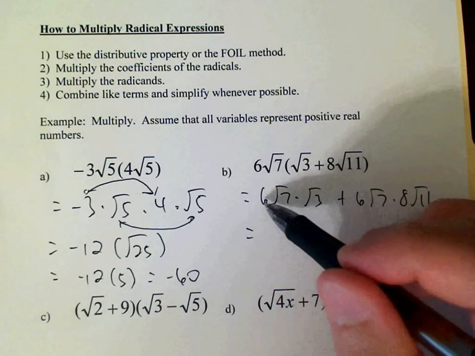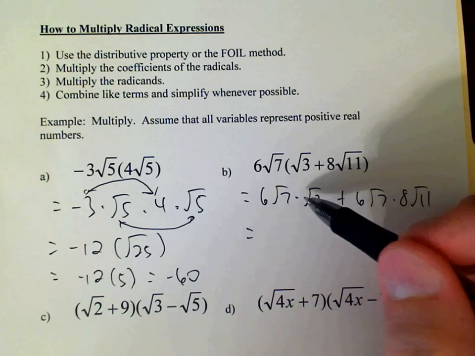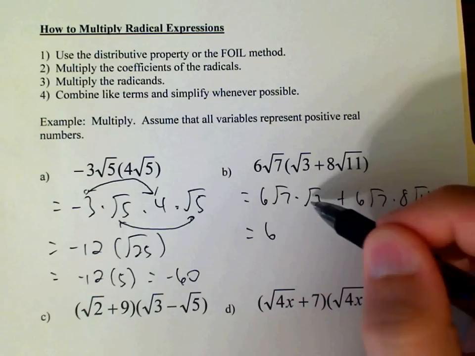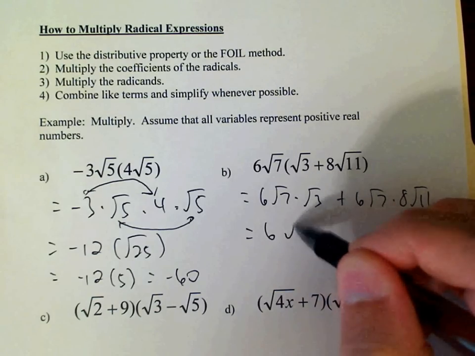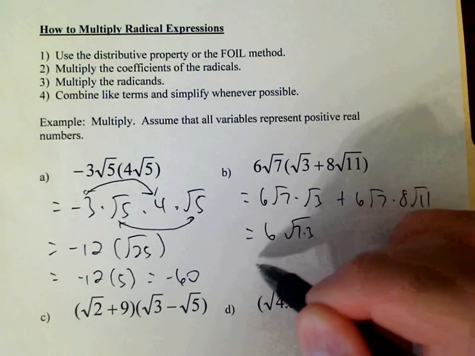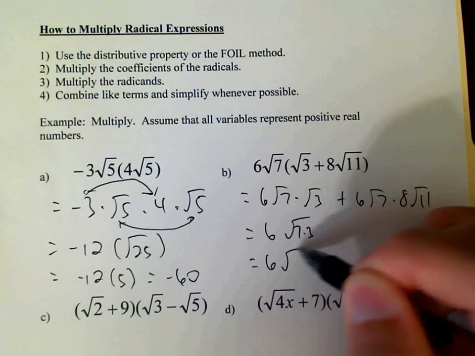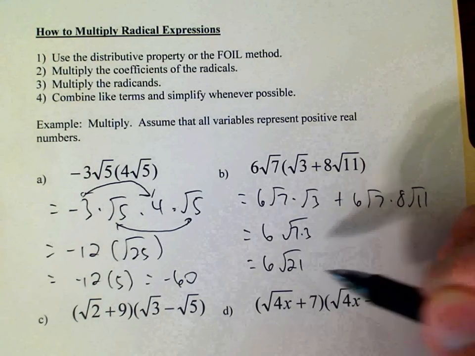6 times the number in front, which happens to be a 1, is just a 6. Square root of 7 times the square root of 3 is the same as square root of 7 times 3, which is 6 square root of 21. That doesn't simplify, so I'm not going to.